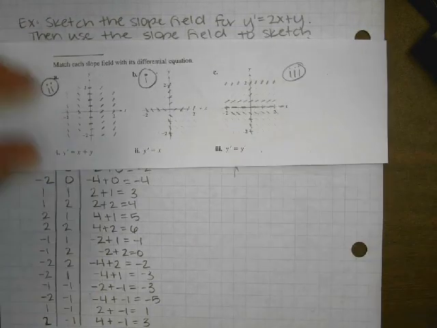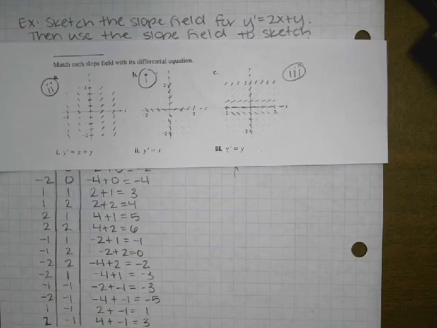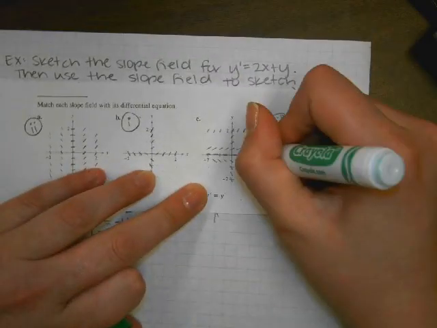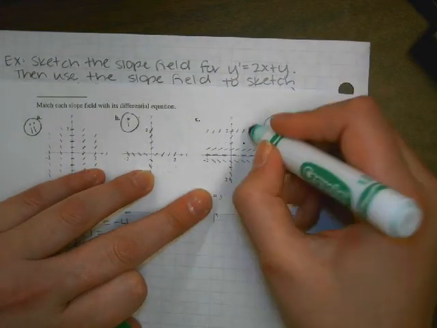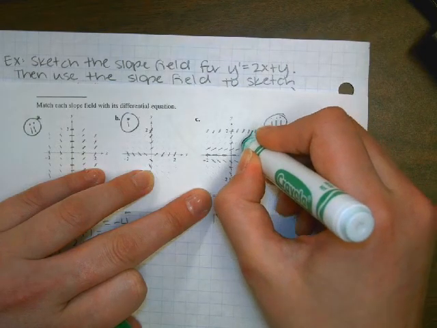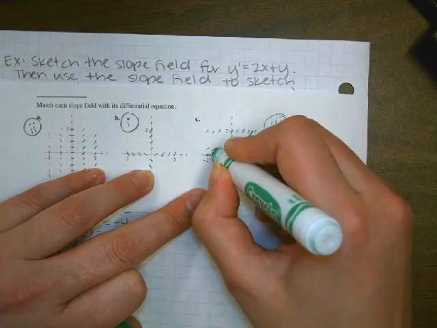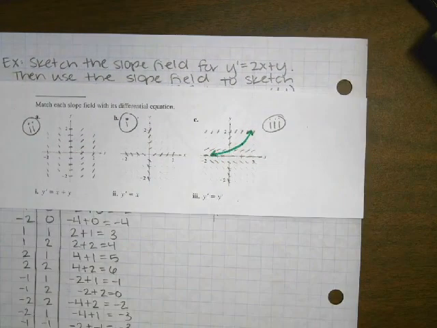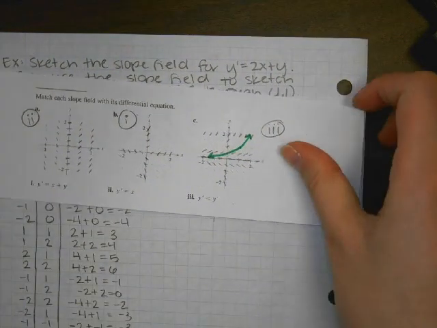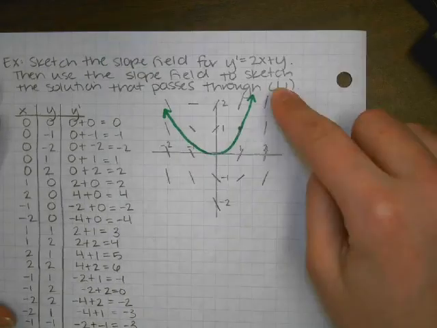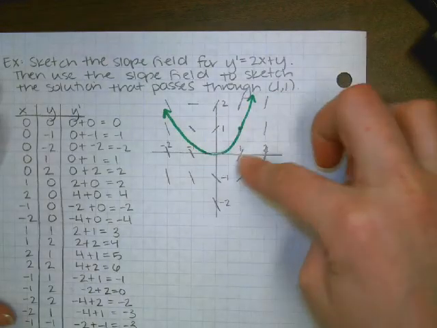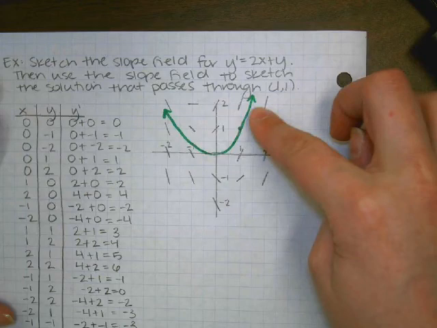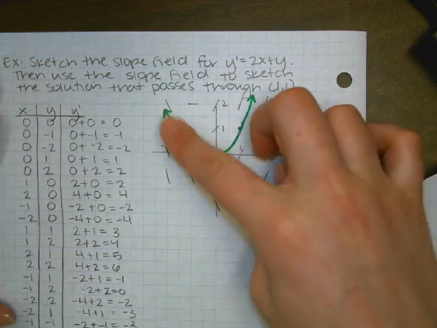So on this one, if we wanted to follow the solution for 1, 1, here's 1, 1 right here, we could follow this one fairly easily. And that's because we have so many more slopes in there, it makes it much easier to do. So anytime you're sketching a slope field for a specific point, you want to find all the slopes right around that point and then do enough of them so that you could follow it fairly easily.